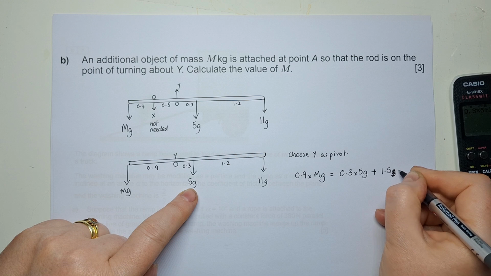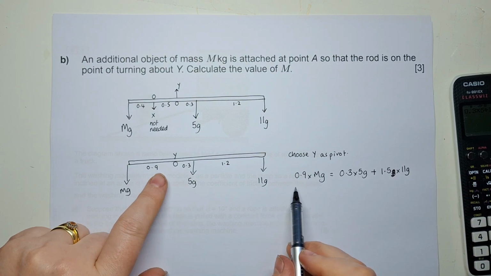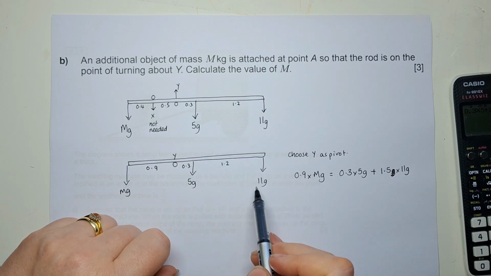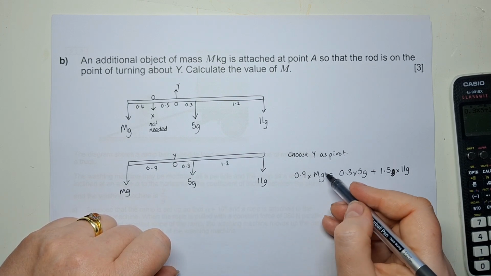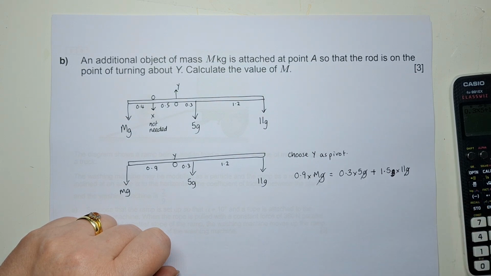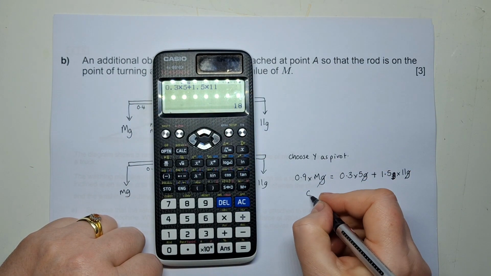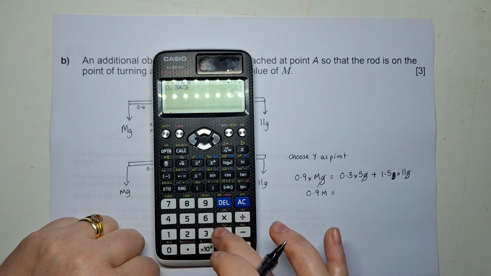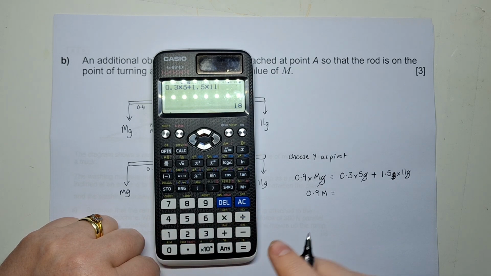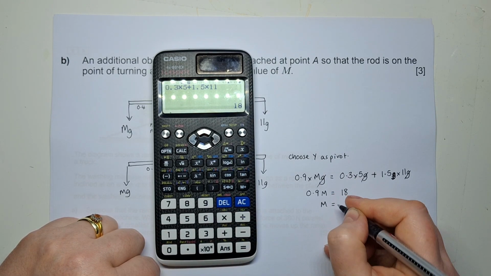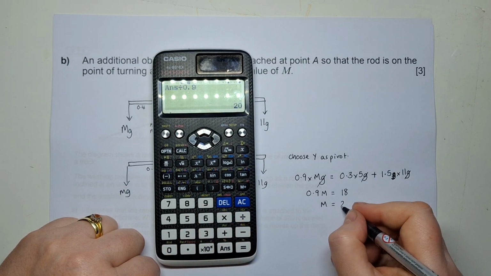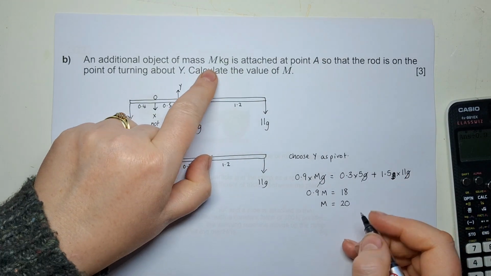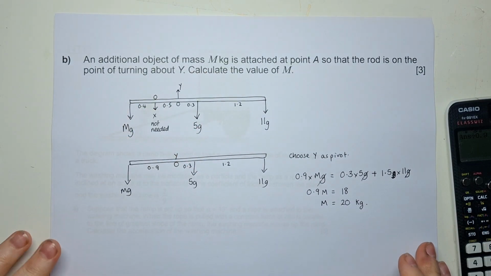Oh no, that's 11g. So 0.9 times mg is equal to 0.3 times 5g, add 1.5 times 11g. I can actually cancel out g, so that makes it nicer. So I end up with 0.9m is equal to, let's work out 0.3 times 5, add 1.5 times 11, 18. Divide that by 0.9 and we get 20. That would be 20 kilograms. m is measured in kilograms. So our answer is 20 kilograms.